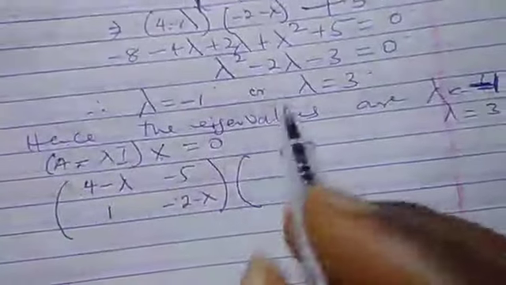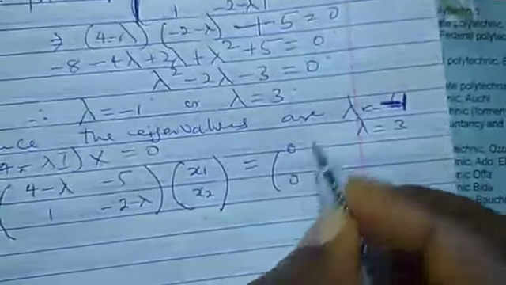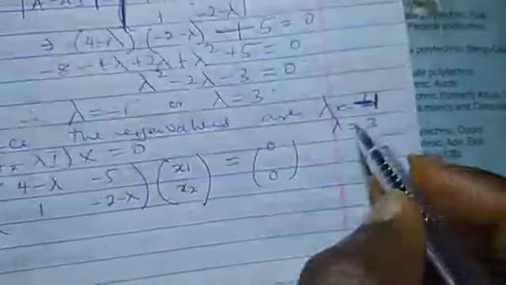Since this thing is a 2 by 2 matrix, you just write that capital letter X as S1, S2, because there are just two things. There is a column matrix. If it is 3 by 3, I will write it to S3. Then we say it is equal to 0, 0. So you keep this one. This is what we are going to use to find our eigenvector. So our aim is now to find the value of S1 and S2.